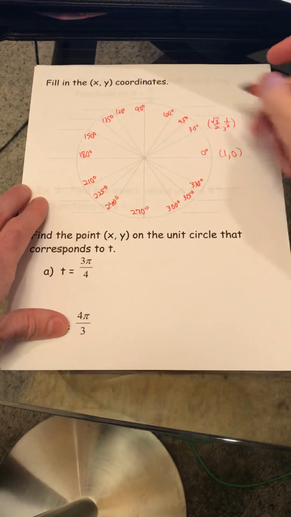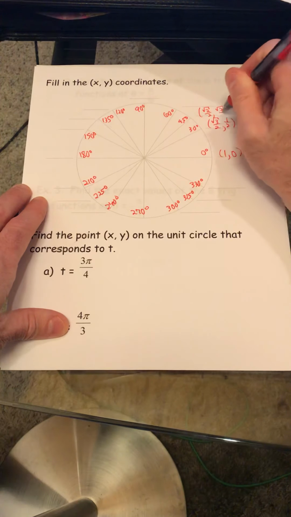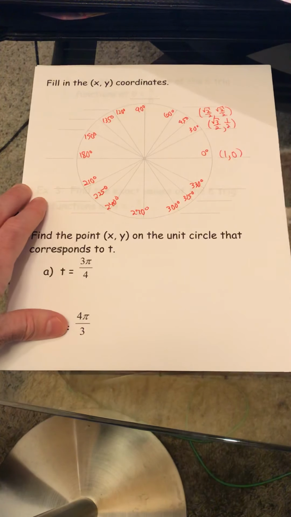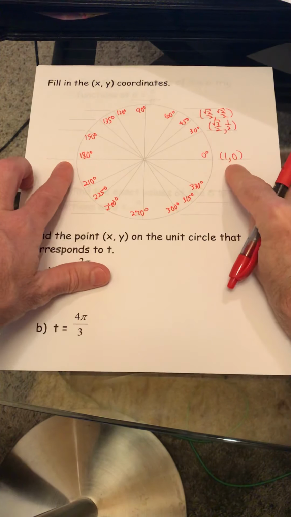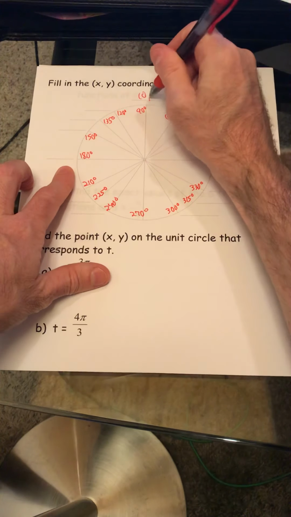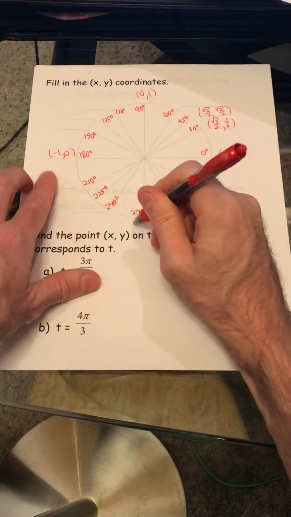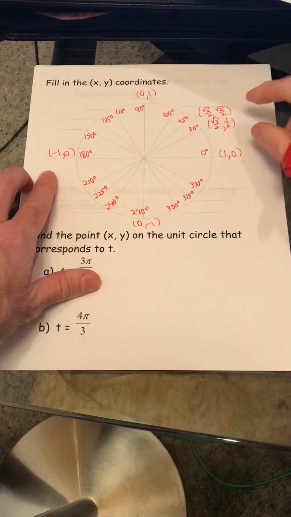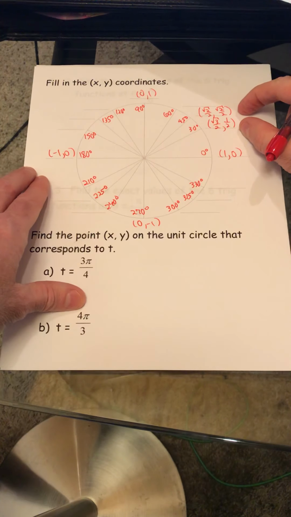They're both radical 2 over 2. And really, as long as you know these first two coordinates, you'll be able to fill in everything else. Well, as long as you also know the 1, 0; up here it's 0, 1; over here it's -1, 0; and down here it's 0, -1. But as long as you know these two coordinates, you can fill in everything else.